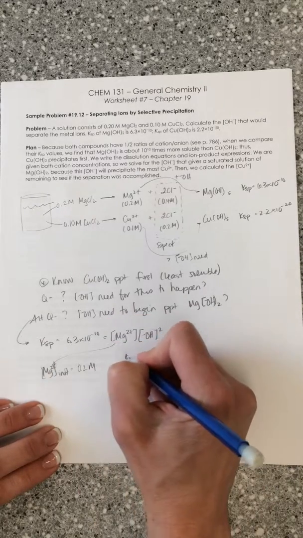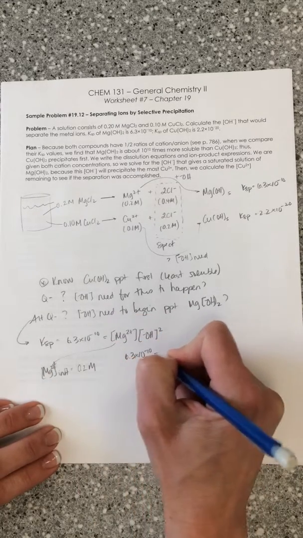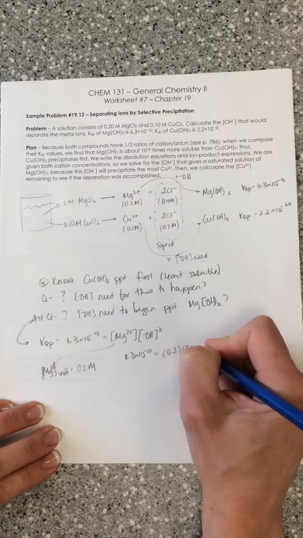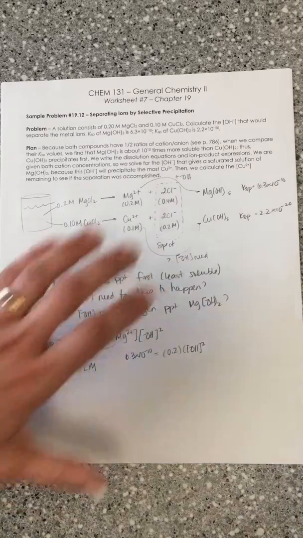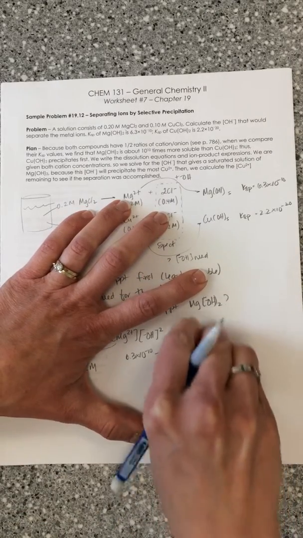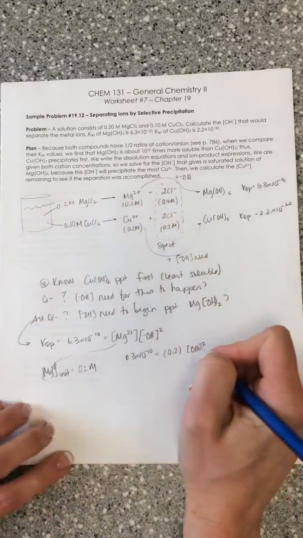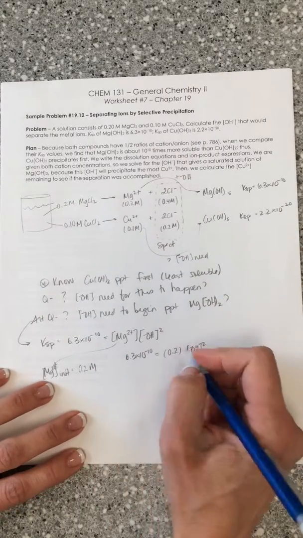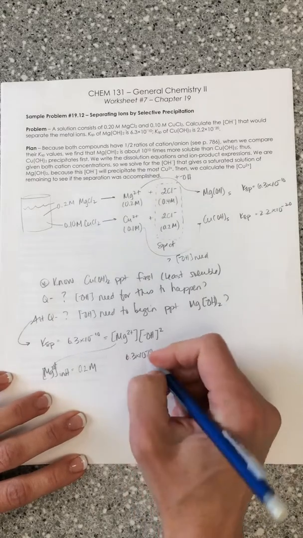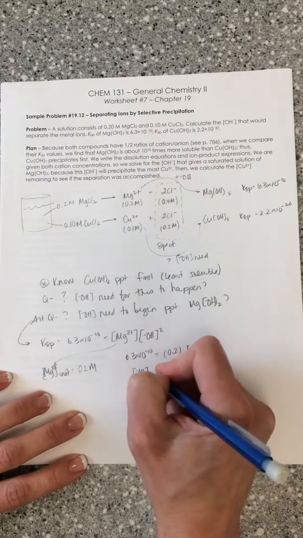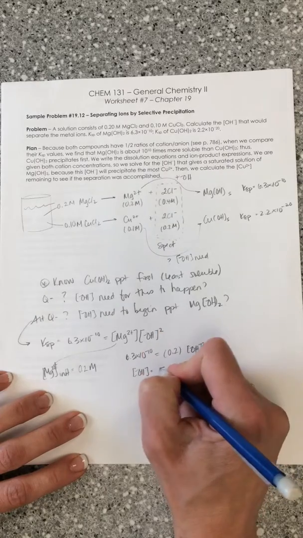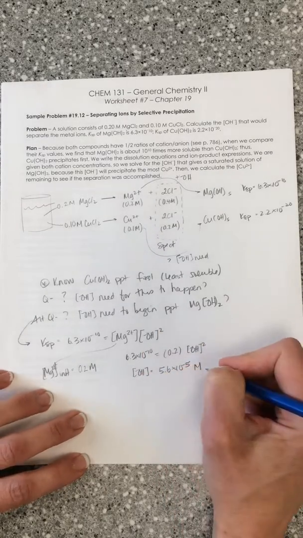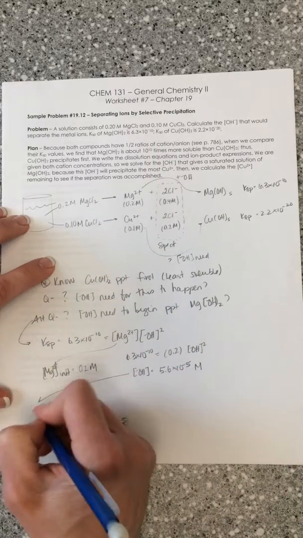So we can say that 6.3 times 10 to the minus 10th equals 0.2 times our hydroxide concentration squared. And so what we're really going to solve for is what hydroxide concentration we would need to be at to begin to precipitate this metal hydroxide, magnesium hydroxide. So the concentration we need to be at, if we solve for OH minus, is 5.6 times 10 to the minus 5th molar. So again, what does this mean?